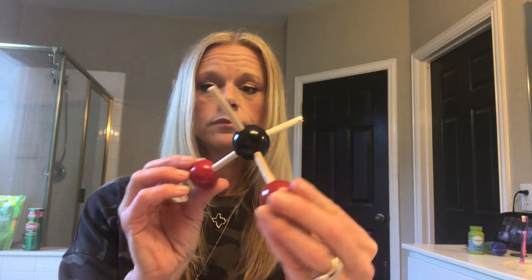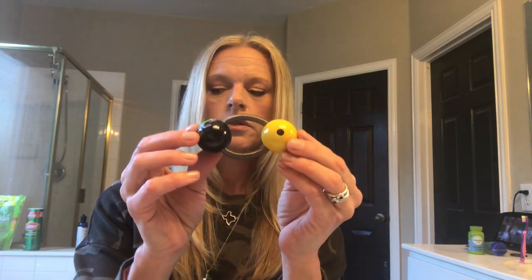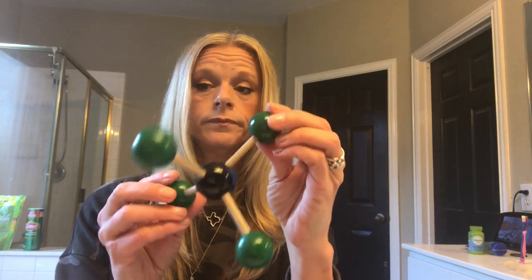Here's your third one. Polar or nonpolar? Here's your next one. This is fourth. Again, polar or nonpolar. I got two more. And then last one.